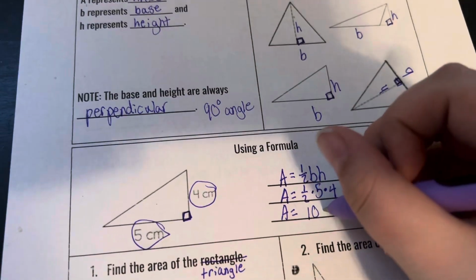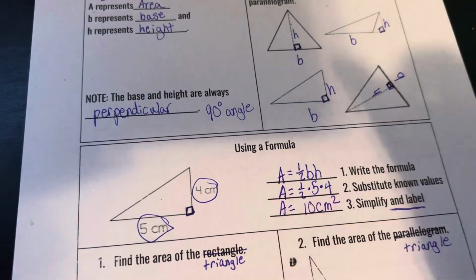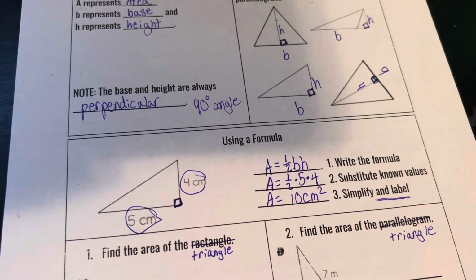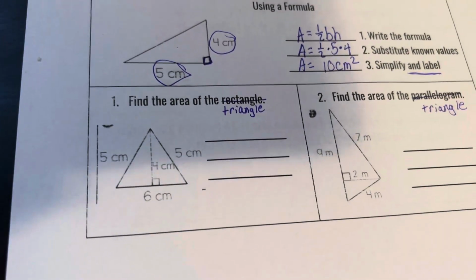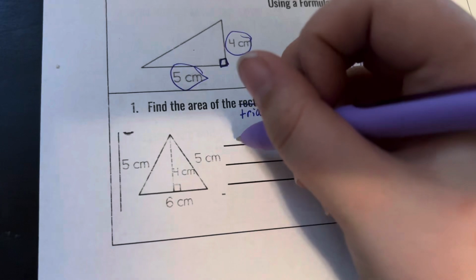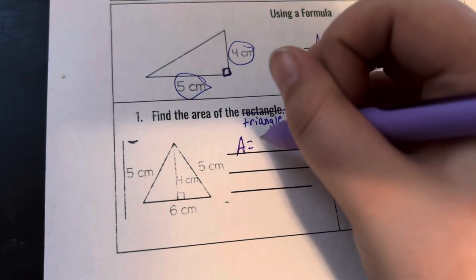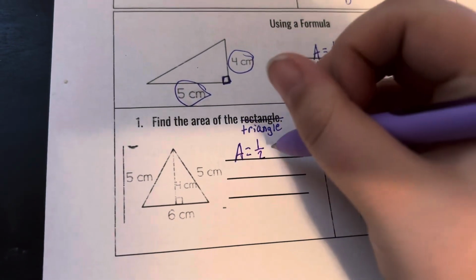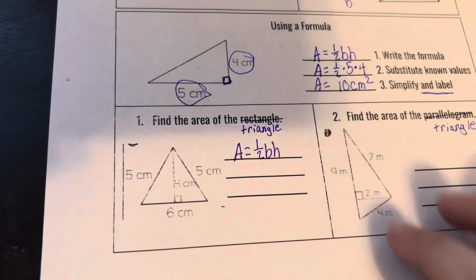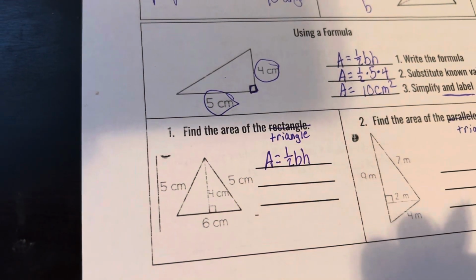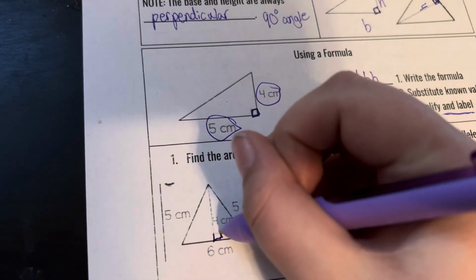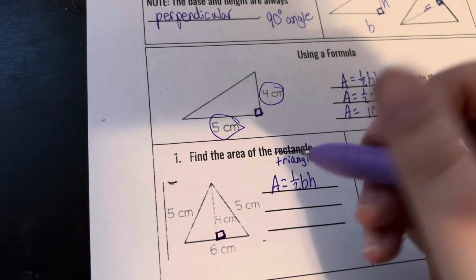Okay, so we have 10 centimeters squared. Just like that. Let's try it again with some triangles that look a little bit different than that one. So the first thing we're going to do is write the formula just like we always do. Area equals half times base times height. Okay? Now, to find our base and our height, let's look at our little box.